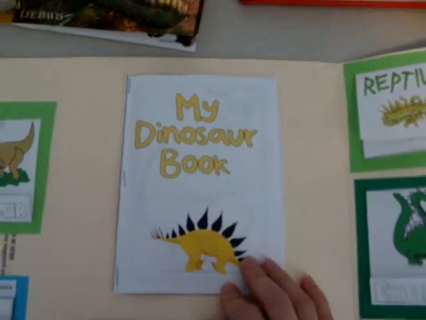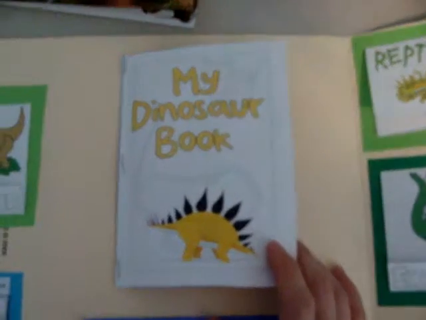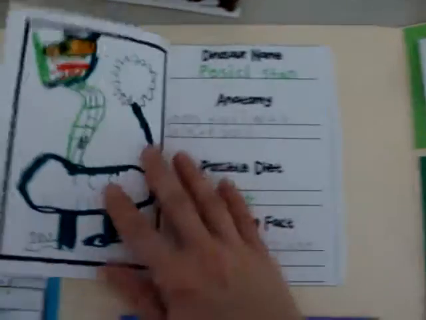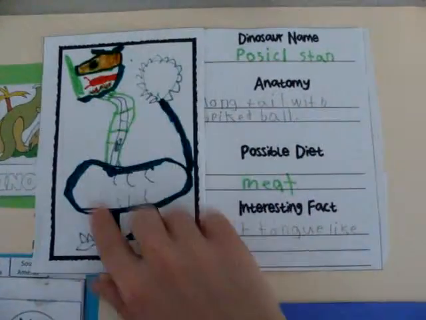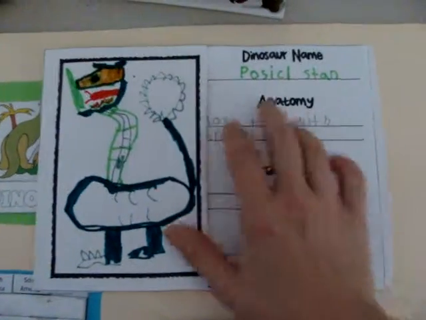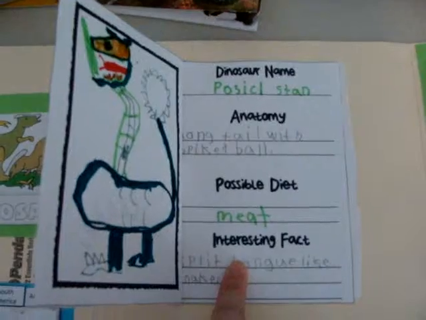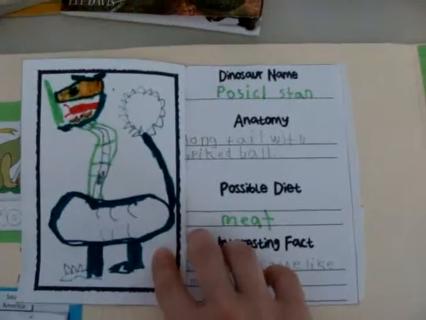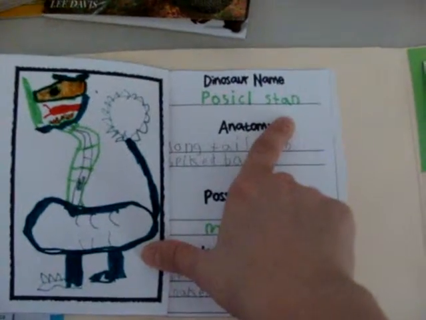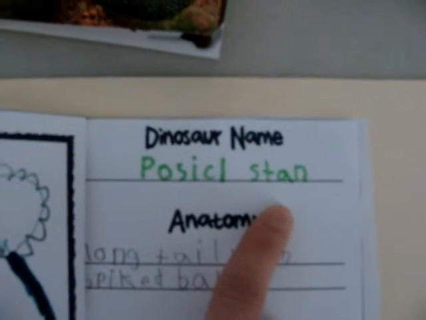My Dinosaur book is a book where the children come up with their own dinosaur. On the left side they draw a picture of their dinosaur, and on the right they list the name, the anatomy, possible diet, and interesting fact. My son named it Popsicle Stand. Now as you can see, it is spelled wrong.